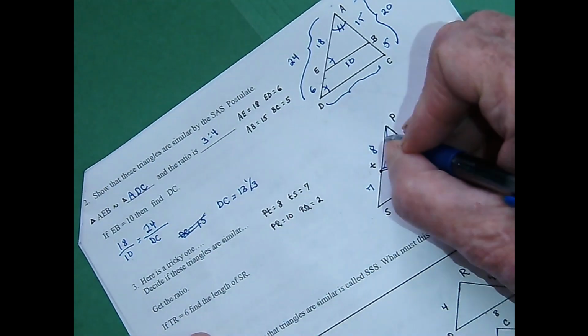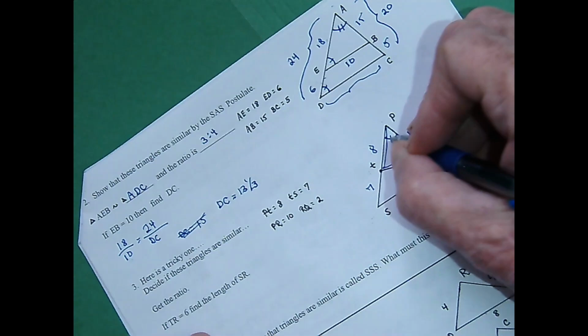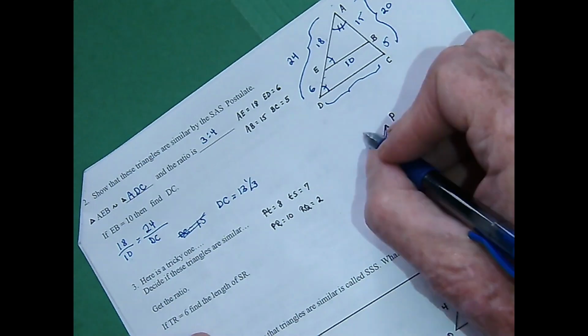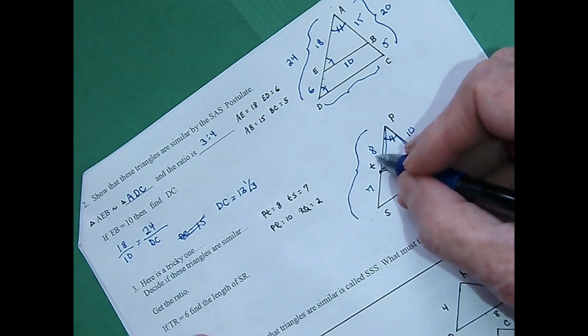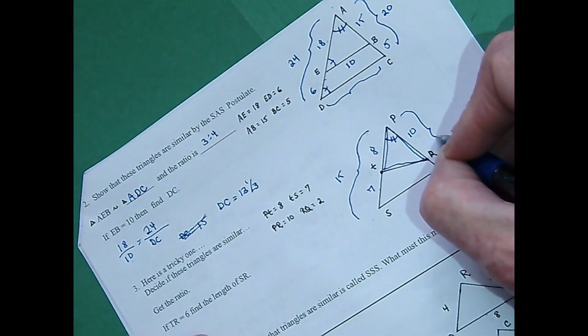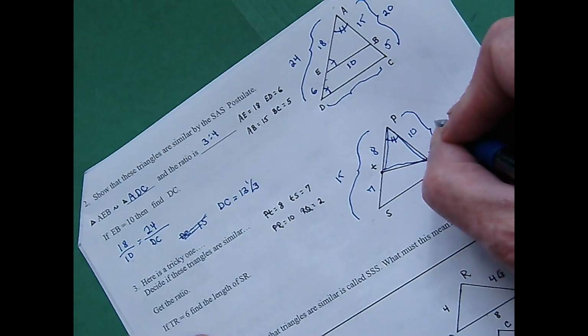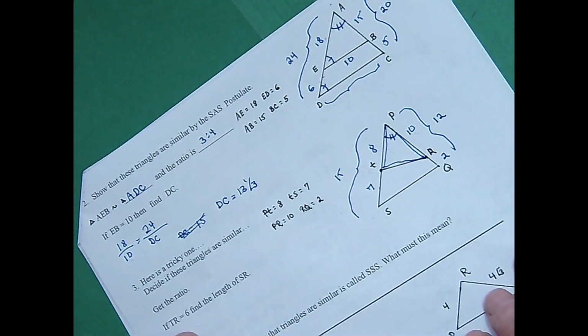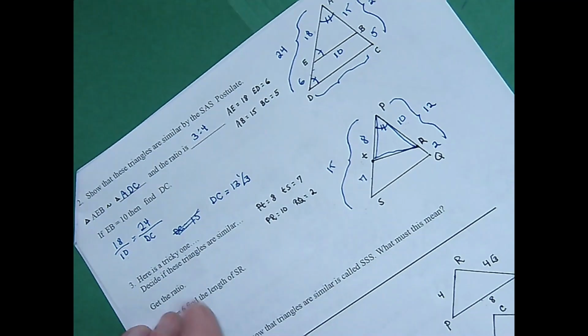They both share angle P. And let me get that full length of this side for a moment. That would have been 8 and 7 would have been 15. And the full length of this side, 10 and 2 would have been 12. And let's compare some sides. See if we can get a ratio here.